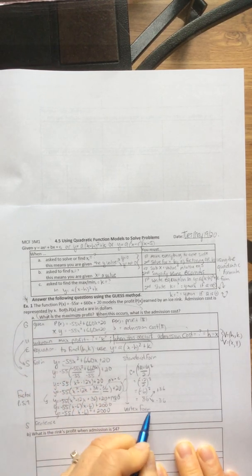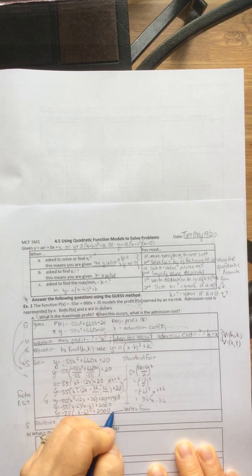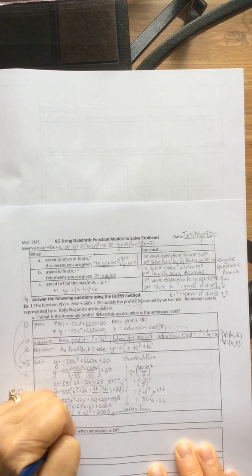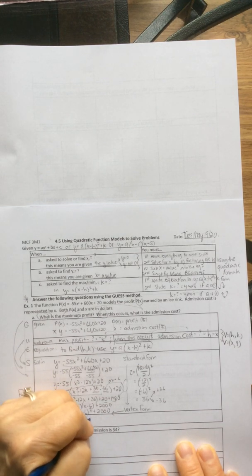So I get my vertex form, y equals a(x minus h) squared plus k. h is equal to 6 and k is equal to 2000.